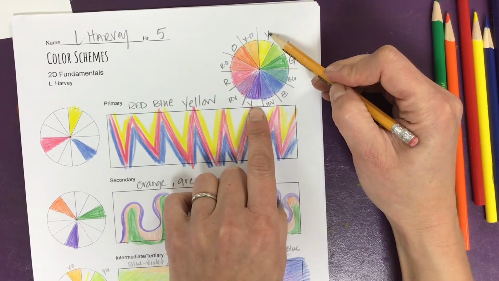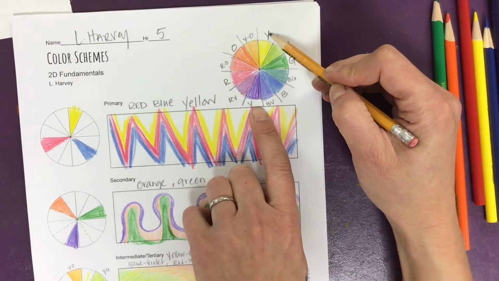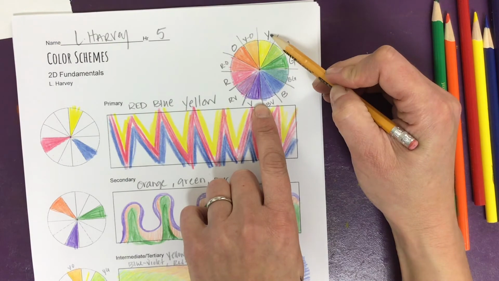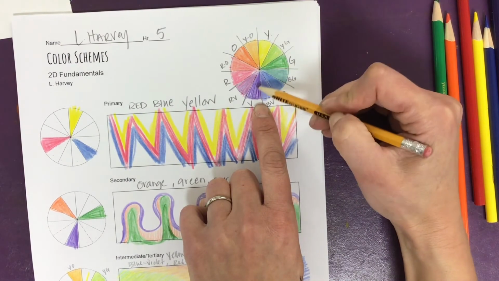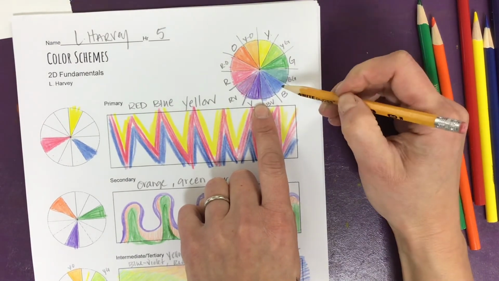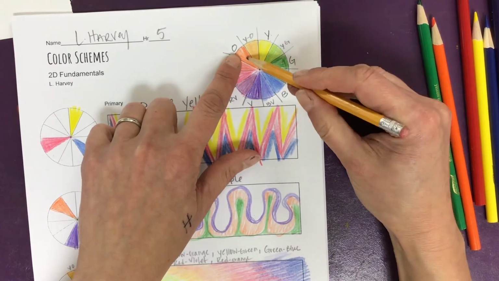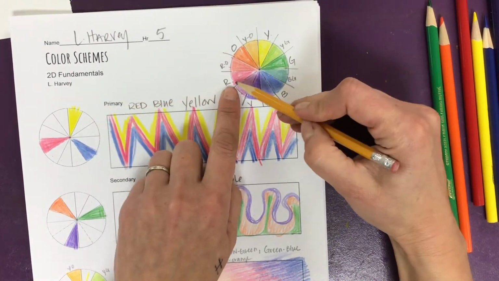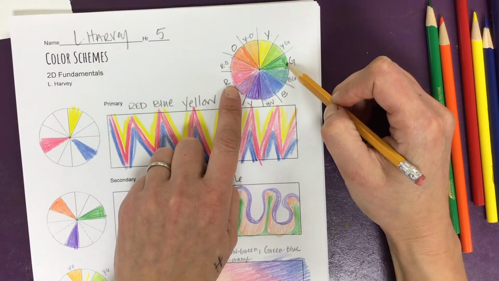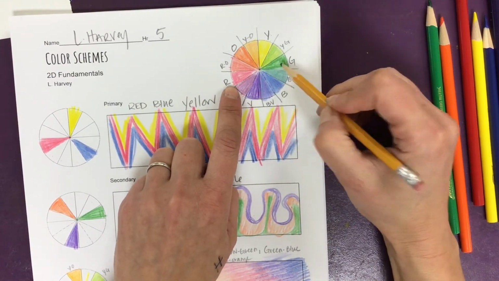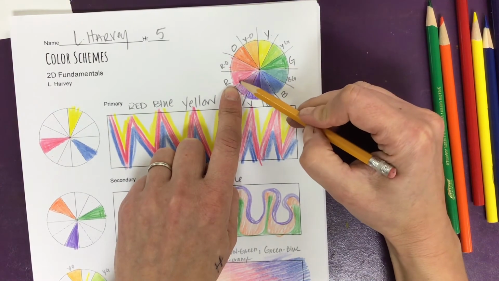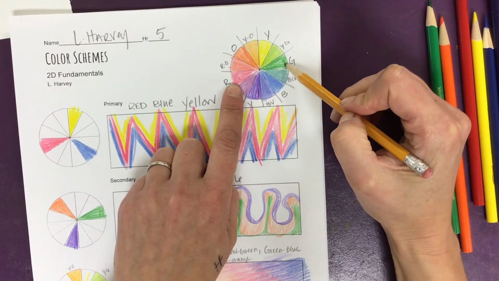So for example, the first complementary pair, yellow and violet, that's a complementary pair across from each other on the color wheel. The next pair, blue and orange, they are across from each other on the color wheel. The next pair, red and green, those are across from each other on the color wheel. The other thing you might notice about the complementary colors, one is a primary, one is a secondary.